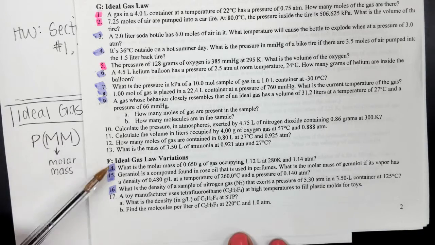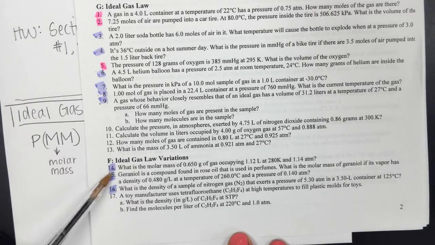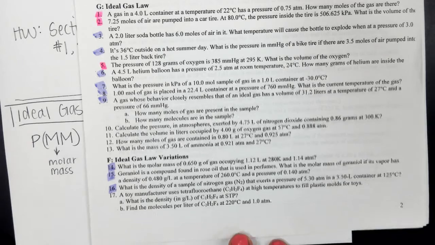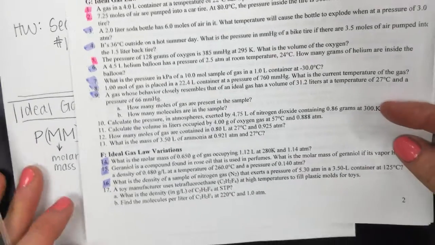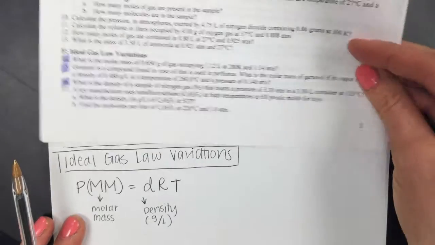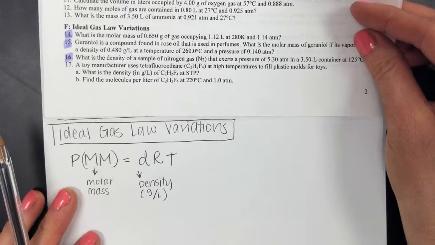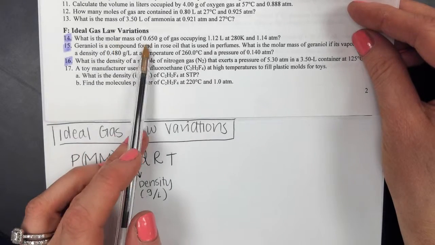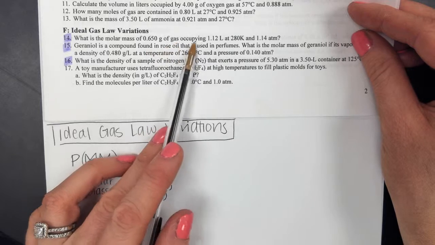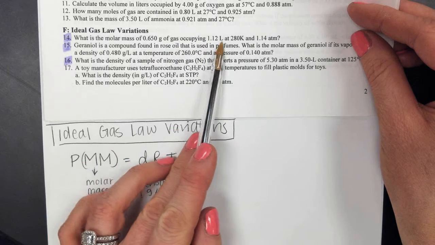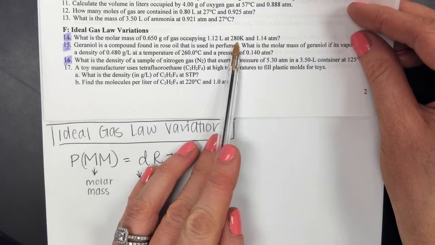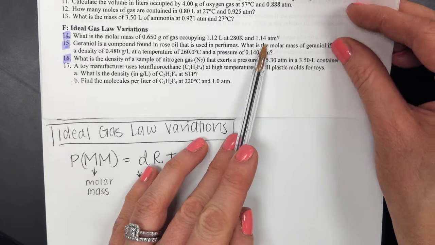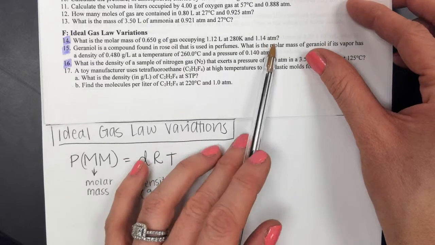And then 14, 15, and 16. We're about to do 14 together. Okay, so let me make room for everything here. It says, what is the molar mass of 0.65 grams of gas occupying 1.12 liters at 280 Kelvin and 1.14 atm? So at first glance, it seems just like PV=nRT, right?